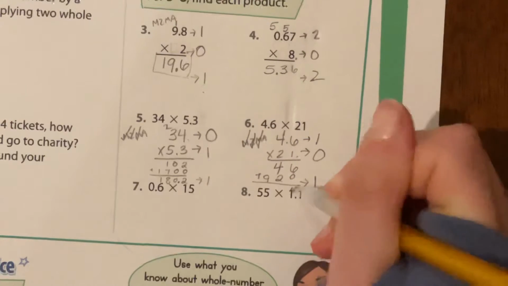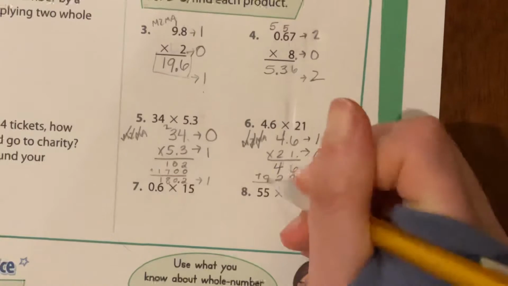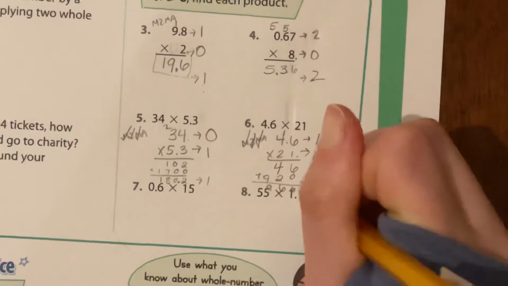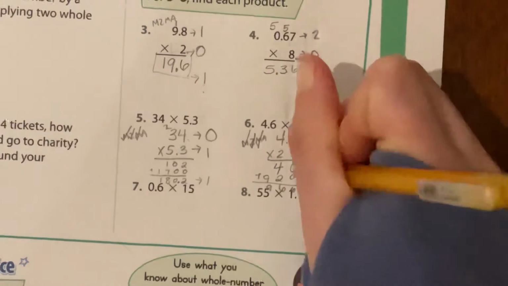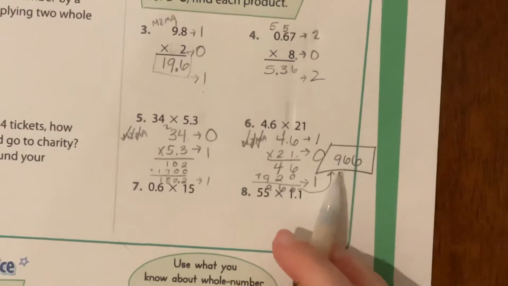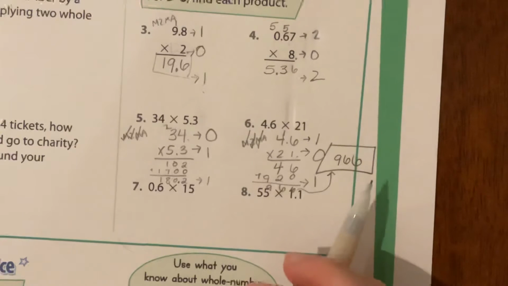6 plus 0 is 6. This is so ugly and so close. I don't like that. 4 plus 2 is 6, and then I just have a 9. Okay, I'm going to move that up here. I have a 9 and then a 6 and a 6, and I'm going to go ahead and box it, even though I know that this is not my answer, 966, because I'm supposed to have a decimal point somewhere.